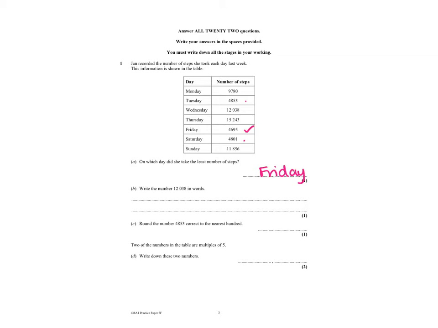Write the number 12,038 in words. So 12,000 and 38.